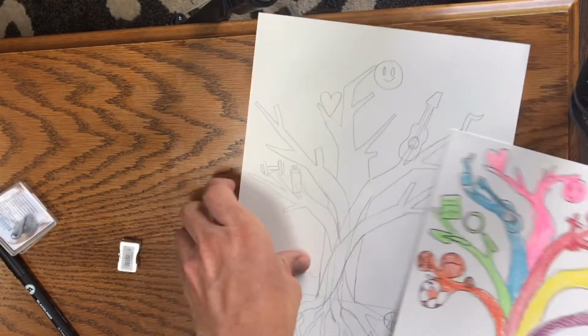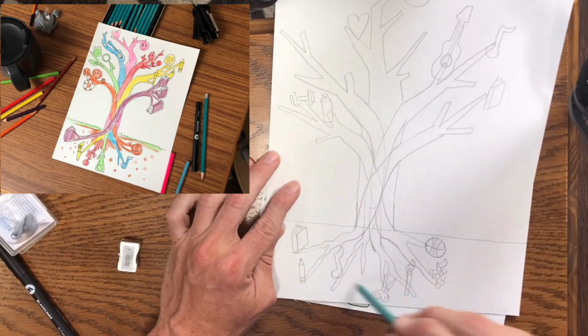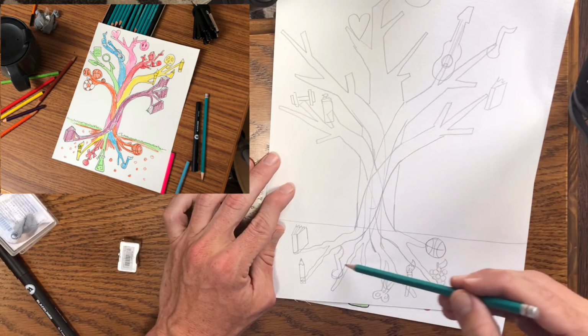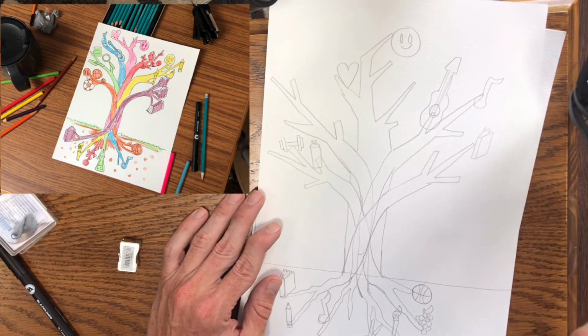So I can't wait to see your learning trees and think about, remember, our roots are kindergarten. What did we learn down here? And then our branches, what are we going to think? What are we gonna learn in first grade?